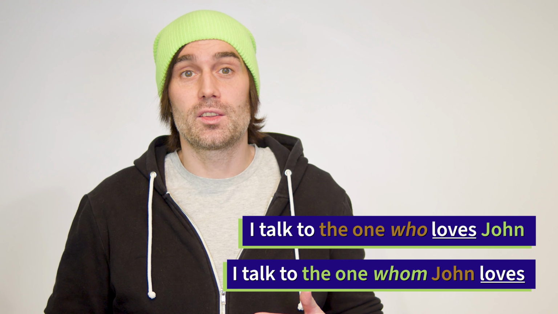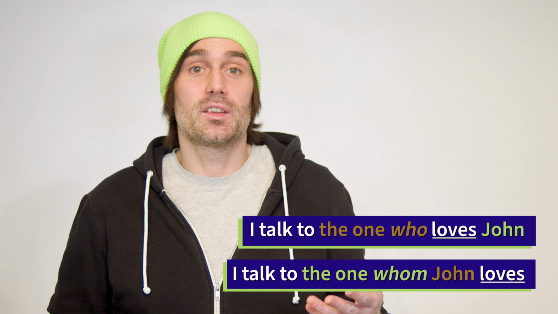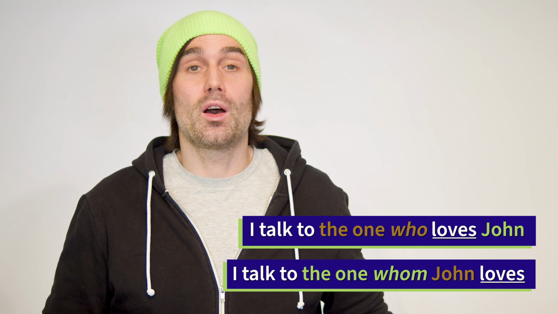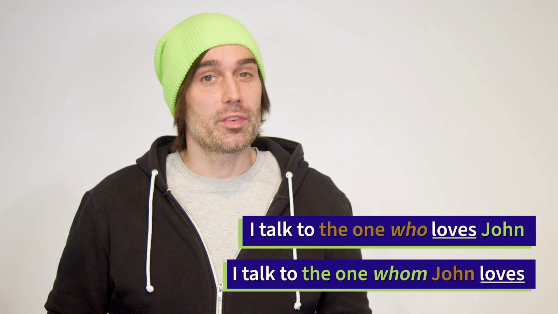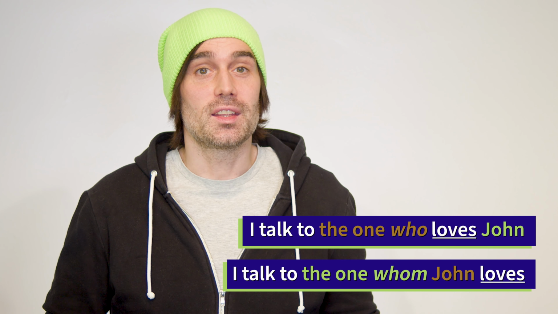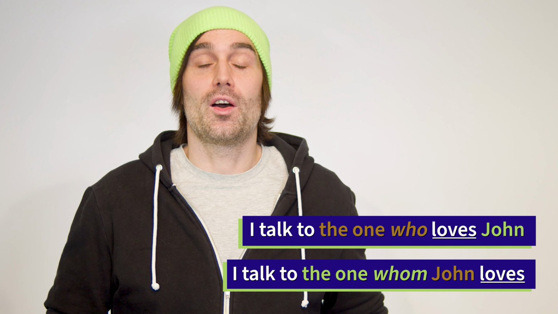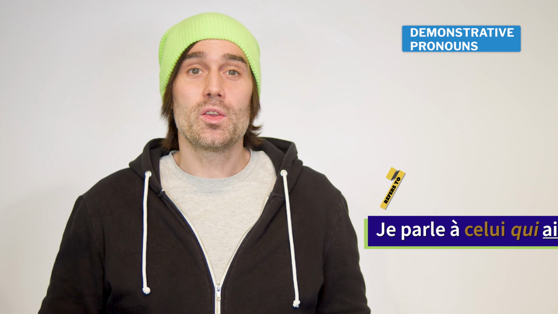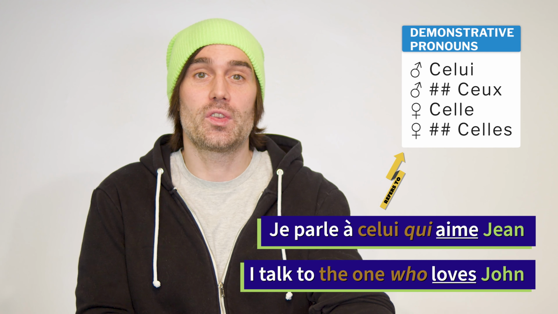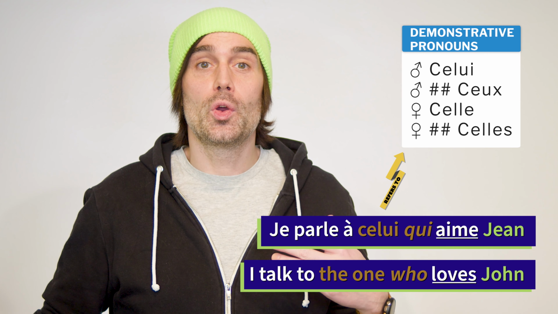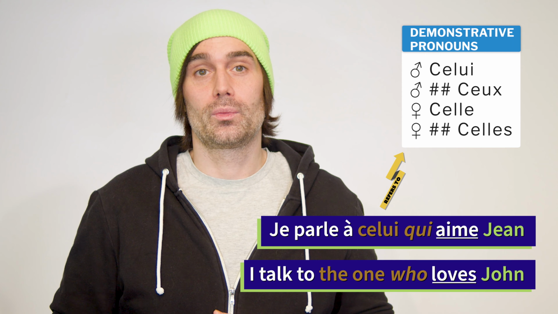In the first sentence, we correctly used in English the word who, so this tells us that it is the subject of the verb to love. Think about it this way, who does the loving? In the first sentence, it is the one, not John. John is the object of that loving. So because in the first sentence the demonstrative pronoun is the subject of the sentence, we know the word who will be translated by qui, not que.